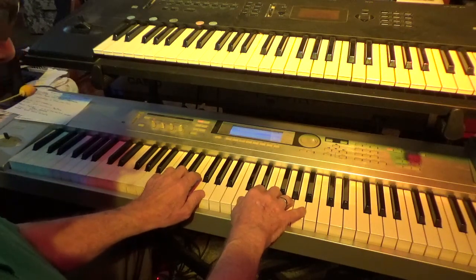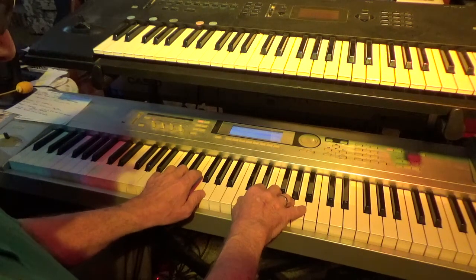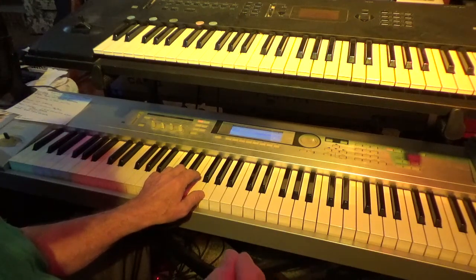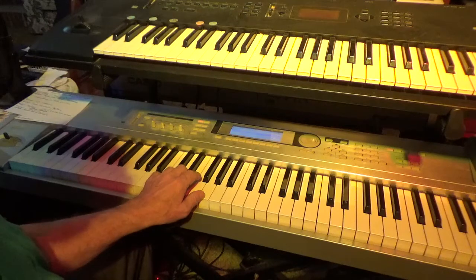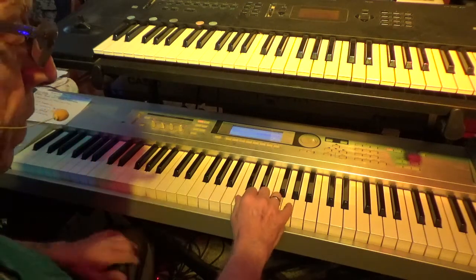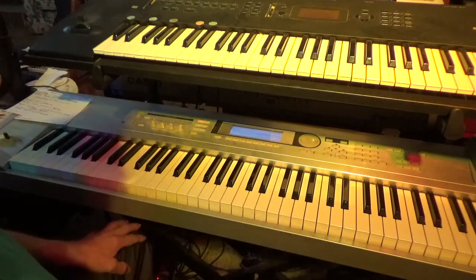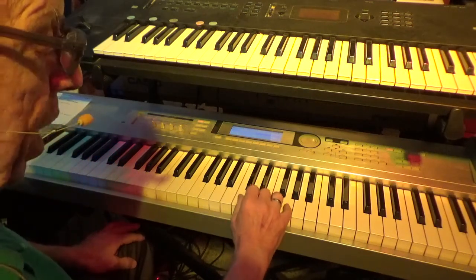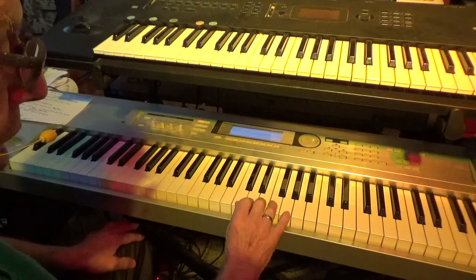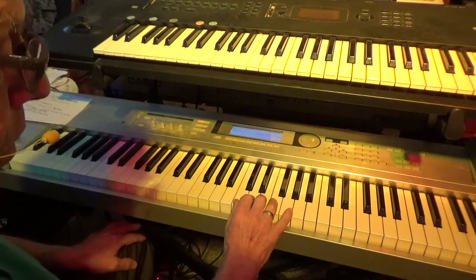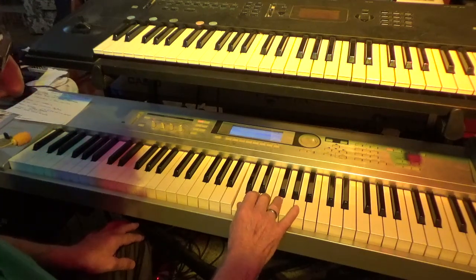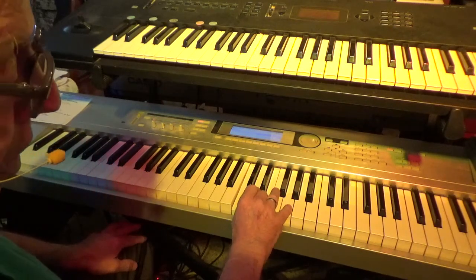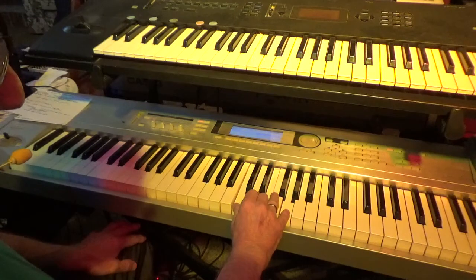Okay, so there's a formula to remember the chords in the major scale. If you're in the key of C, and C is the easiest key to learn in, simply because we're going to play all white notes, start with your thumb on the C, middle finger on the E, pinky on the G. That is C major.